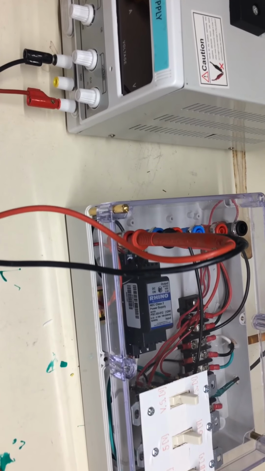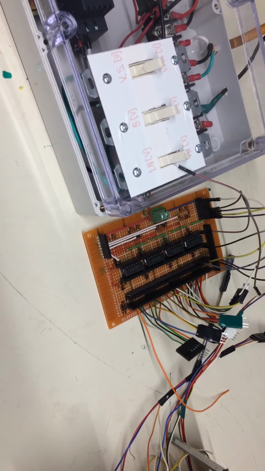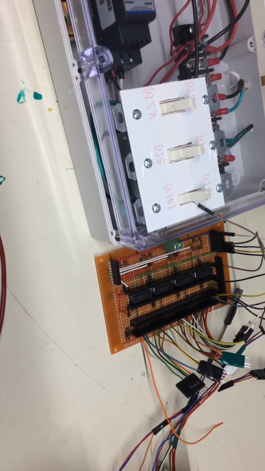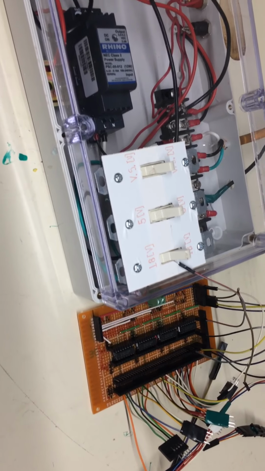My capstone project is to design a card which is able to control electrical devices, high power and low power, for example stepper motors, regular DC motors, like this one or this one, or solenoid valves and also directional control valves.